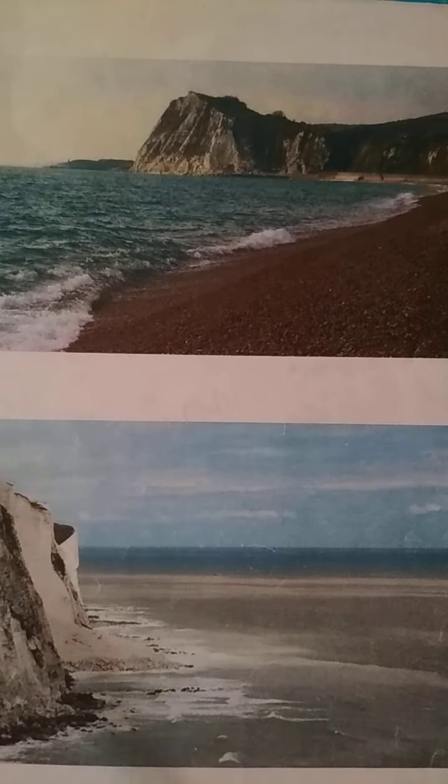And across the English Channel on the other side is the French coast. There's a reference to that as well in the poem. And these are the white cliffs of Dover. They're white because they're made of chalk or limestone. So that is the setting of the poem.